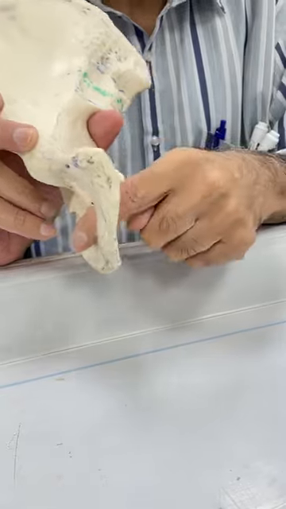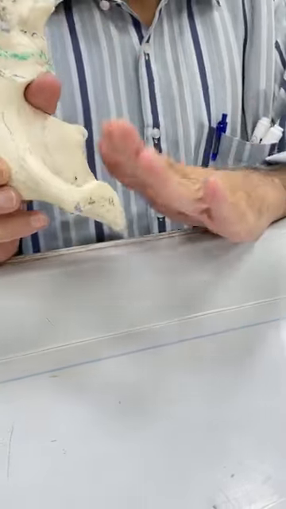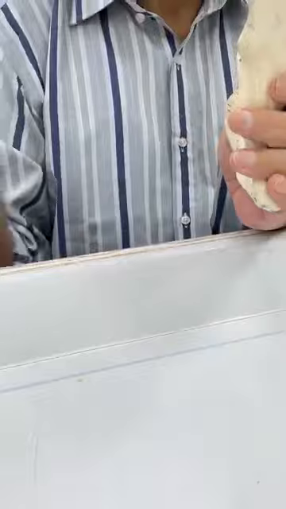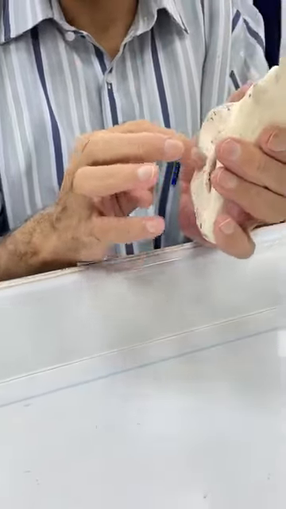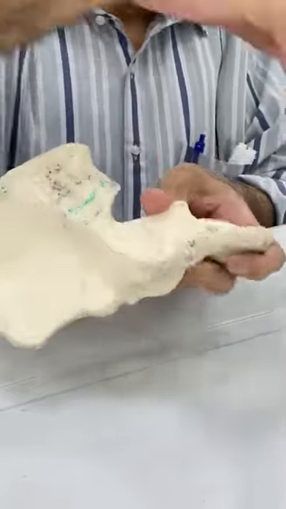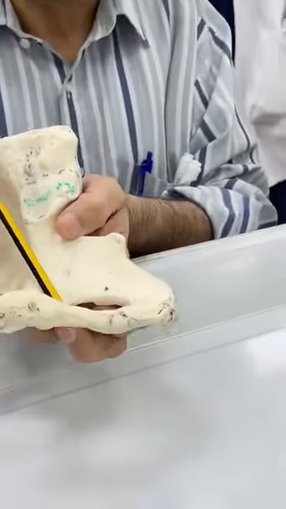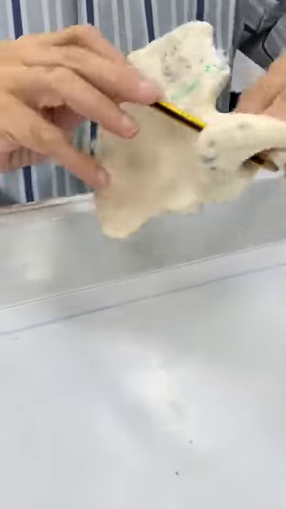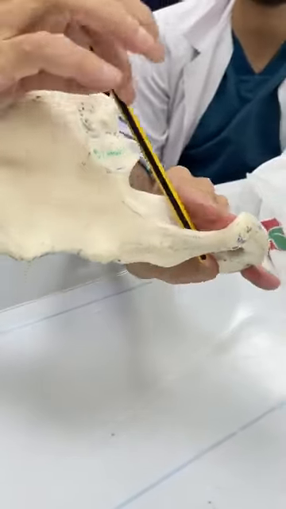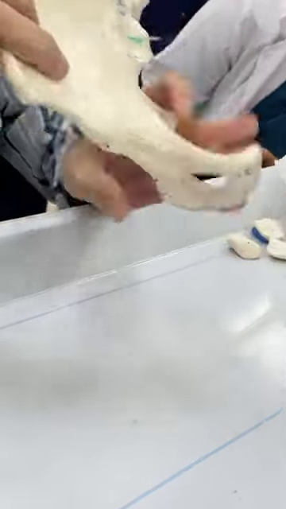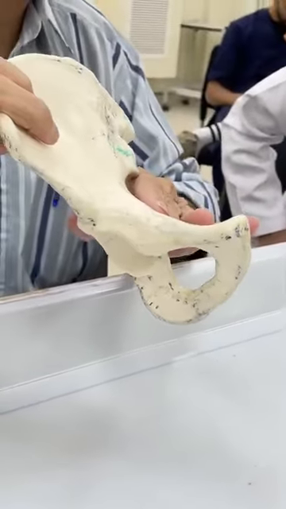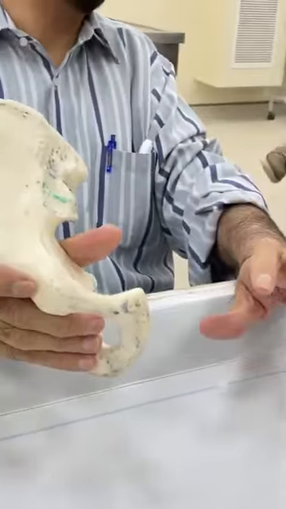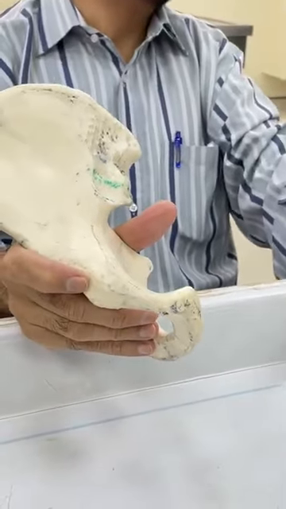Obturator foramen. Obturator foramen is covered with obturator membrane, with obturator internus muscle on inside, obturator externus on the outer side, mainly, and the border. Once it is attached, even we have a pathway here, like this. This is known as obturator canal for the passage of obturator nerves and vessels into the medial part of the thigh.